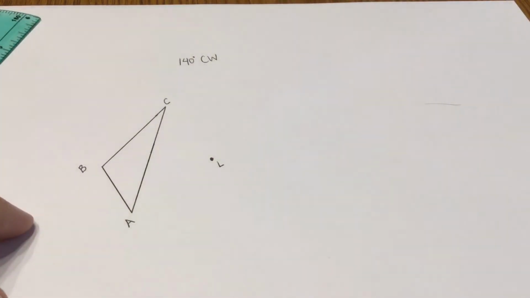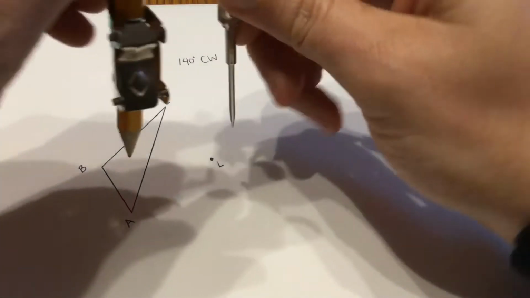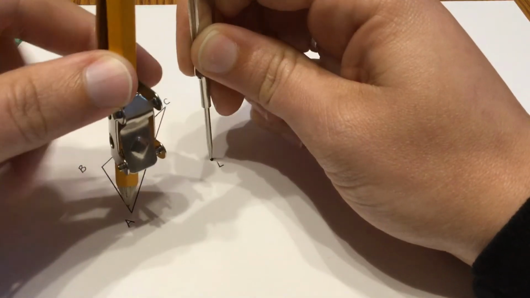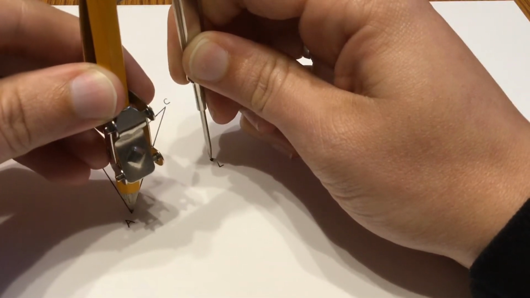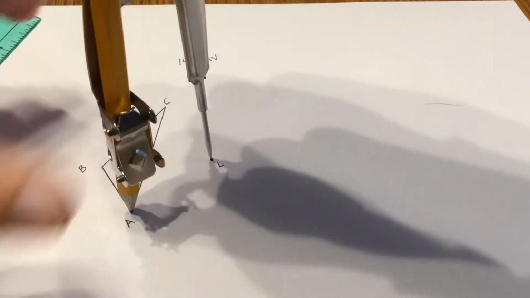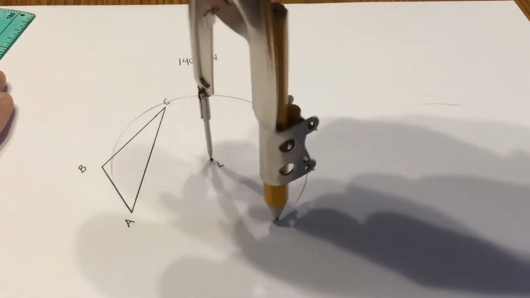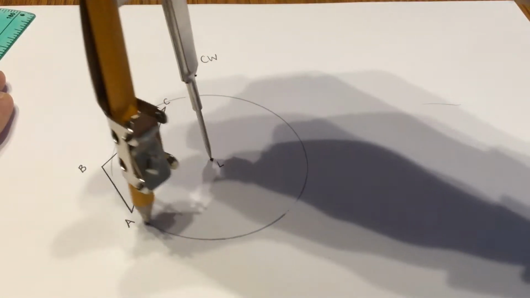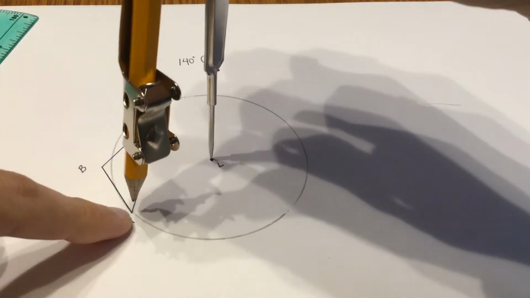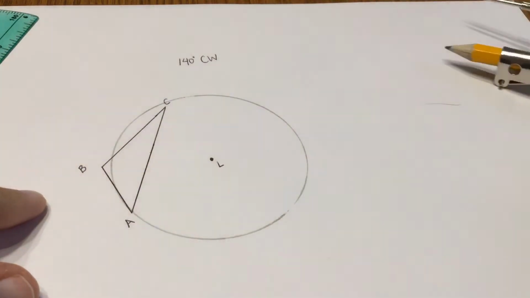L. We're going to take our compass and put the needle, the pointy part, on the center of rotation, L. And then I'm going to line up my pencil on one of the points of my triangle. So this would be point A. Take your compass and draw a circle. Okay. So the center of my circle is at L, and it goes through the point A. Once you've done this, you can put your compass down.